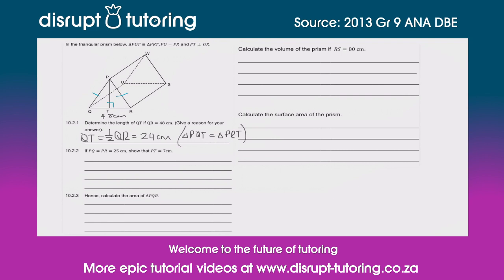Then they've said to us, if PQ equals PR, which is 25 centimeters, so I'm going to write that in. They've said to us PQ is 25 centimeters, and they've also said to us that PR is 25 centimeters. Show that PT is equal to 7 centimeters.